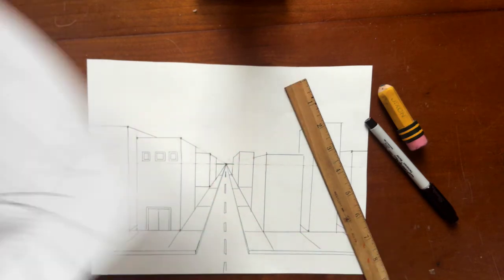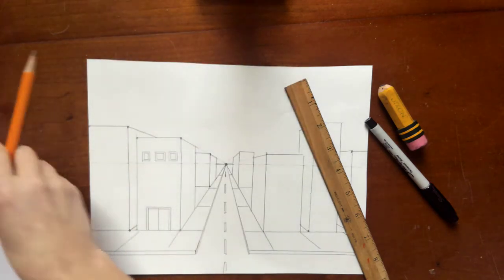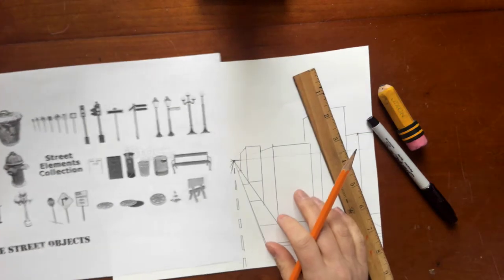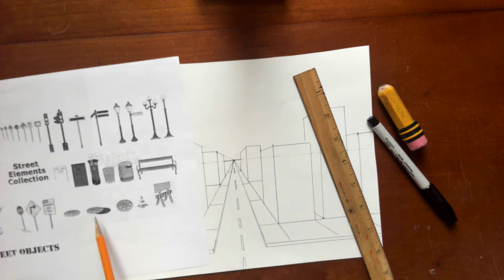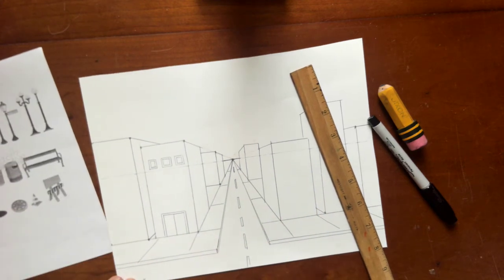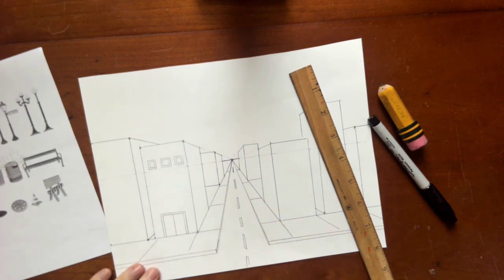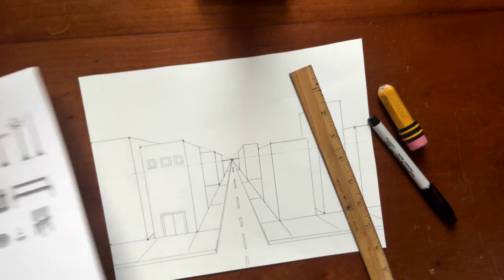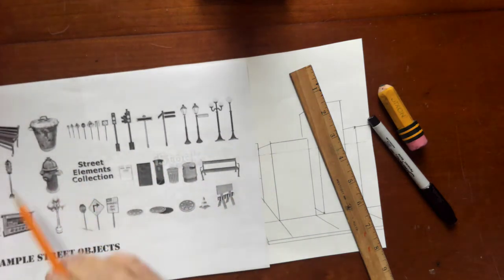I also added something like a garbage can, so maybe I want to look at these objects. What do I see? Are there manholes? Maybe I want to add an oval manhole in the street. Stop signs, maybe you want to make some broken lines, crosswalks. I don't know, lanterns are pretty nice, maybe a bench.